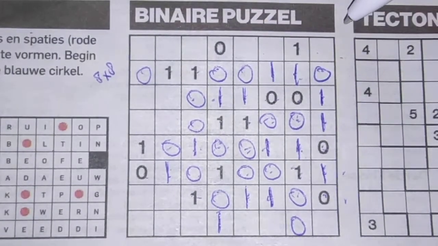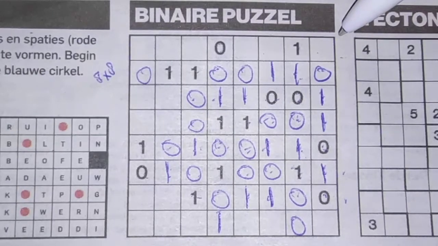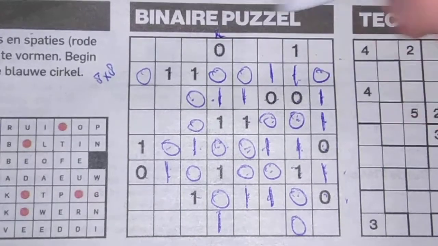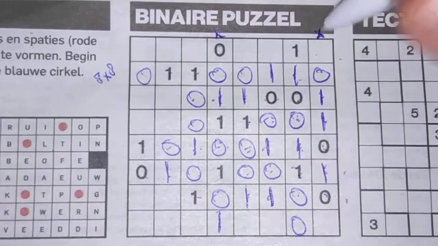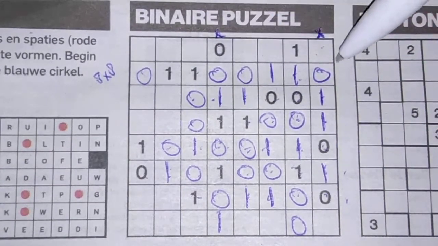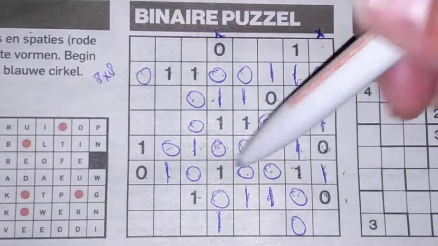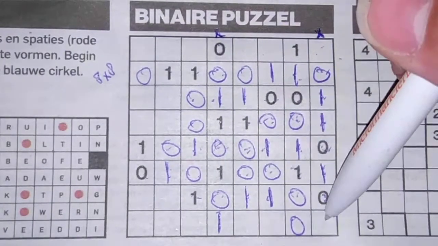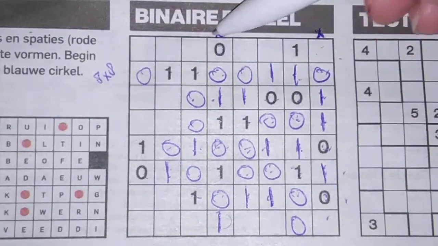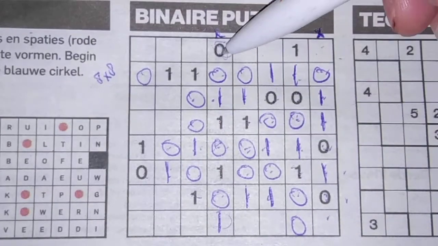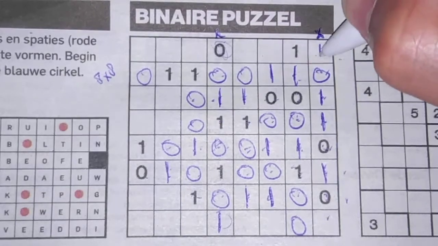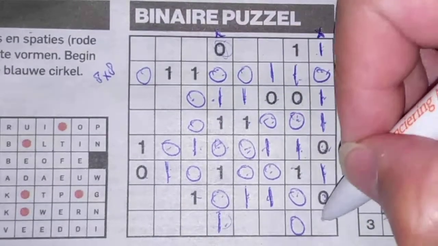Yeah, I think we need to compare, because this column is almost the same as this column. 0 0 1 1 1 1 0 0 1 1 0 0, empty box. So we need to switch these two numbers. We have a zero, so this should be a 1. We have a 1 here, so this should be a zero.